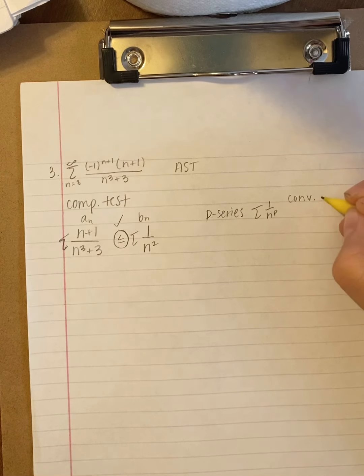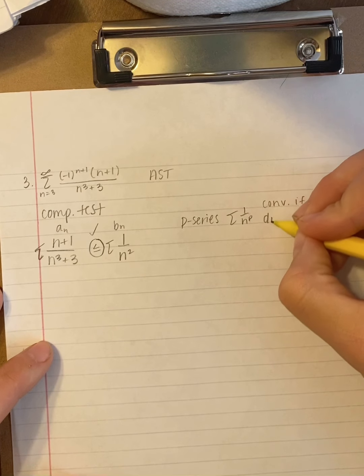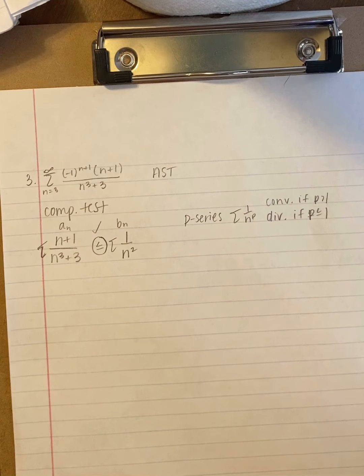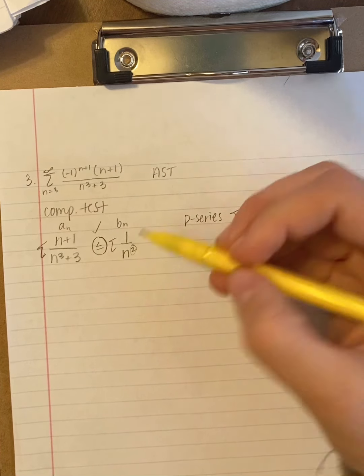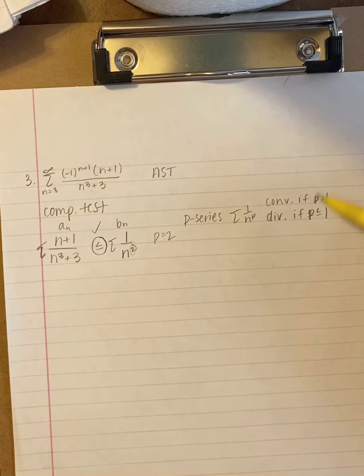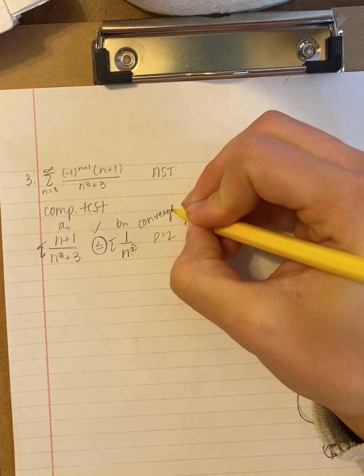It converges if p is greater than 1. It diverges if p is less than or equal to 1. Well, here p equals 2, which is greater than 1, obviously. So b sub n converges.